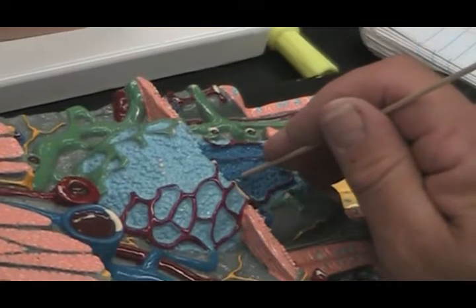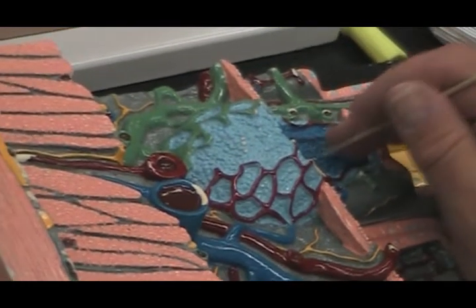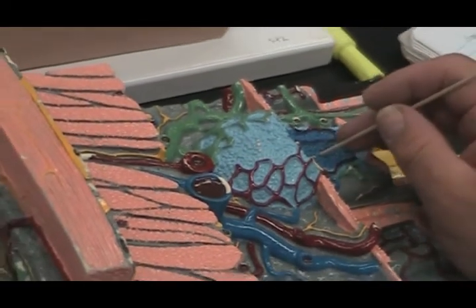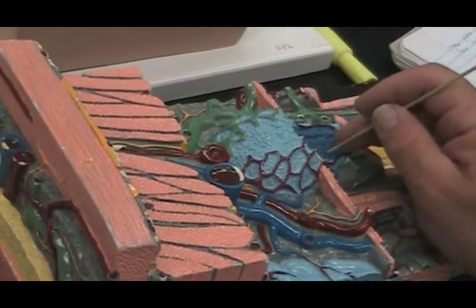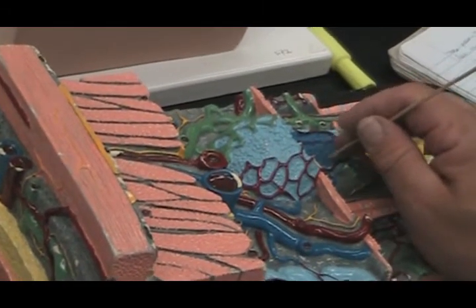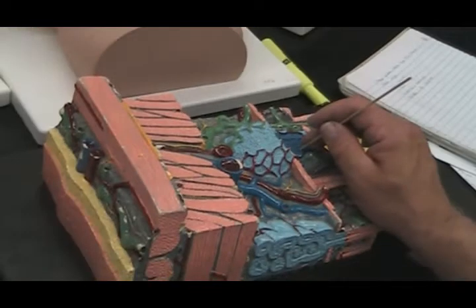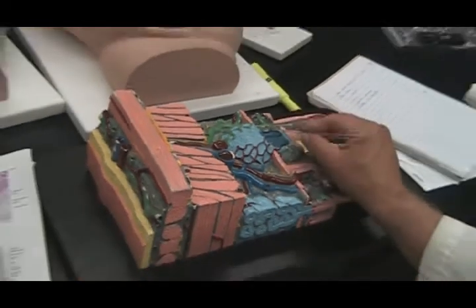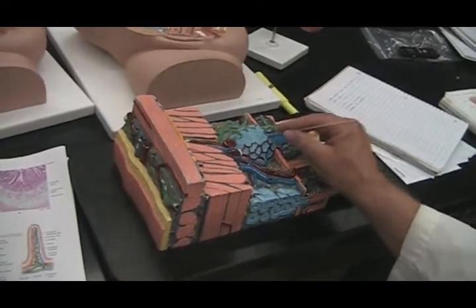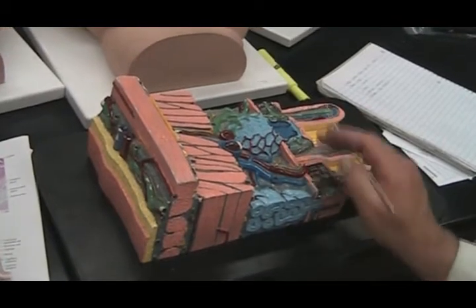You can call it lymphoid tissue. You can call it Peyer's patches. You can call it gut-associated lymphoid tissue or GALT. You can call it mucosal-associated lymphoid tissue or MALT. Any one of those terms, just so I know it's lymphoid tissue. It's different from the nodules.